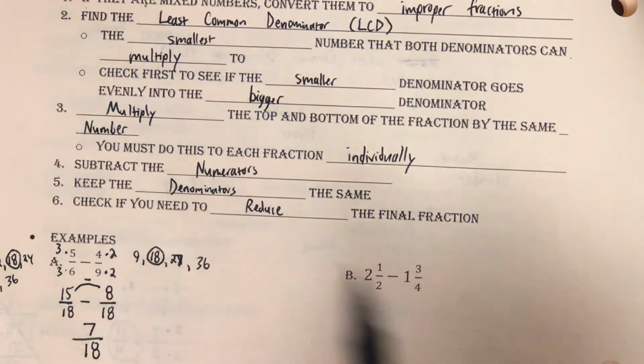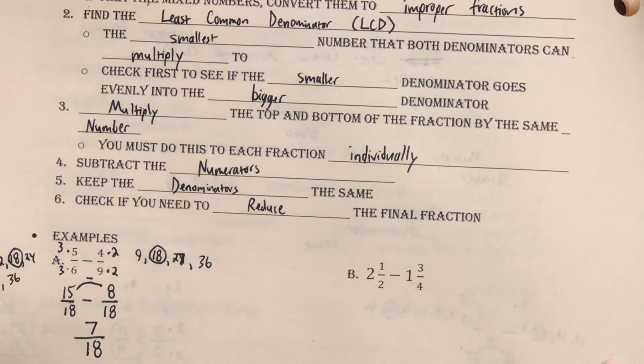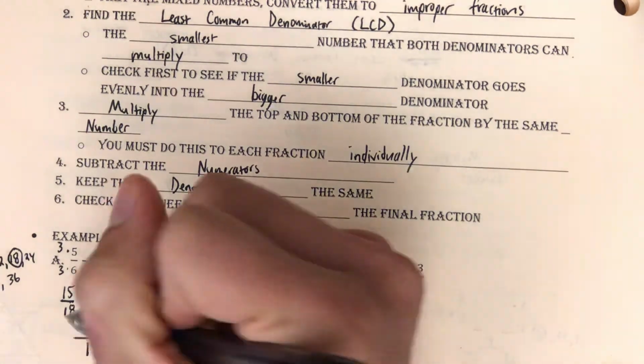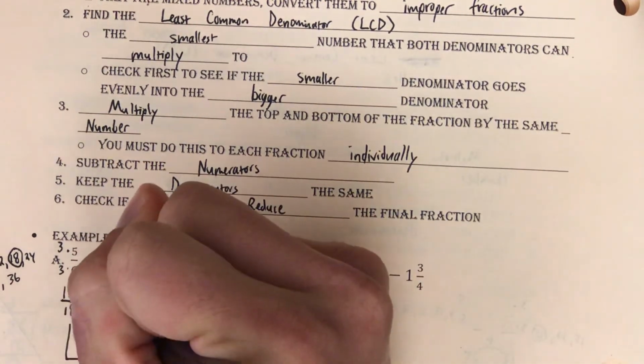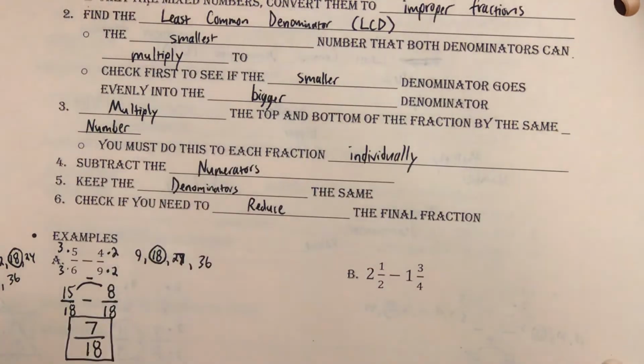So now I need to check, can I reduce this final fraction? Well, the numerator only has factors of 1 and 7 is not a factor of 18, so that means 7 over 18, or 7/18, is my simplified final fraction. All right, well, I'd encourage you, if you feel pretty good about it, try example B on your own, then you check your answer with mine.